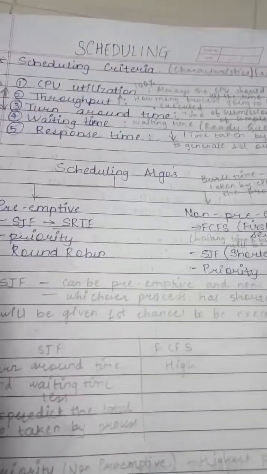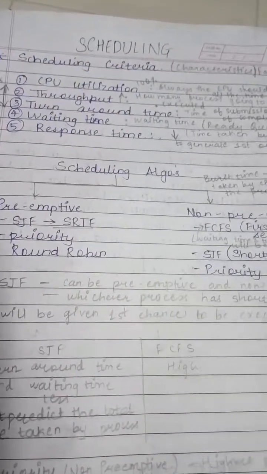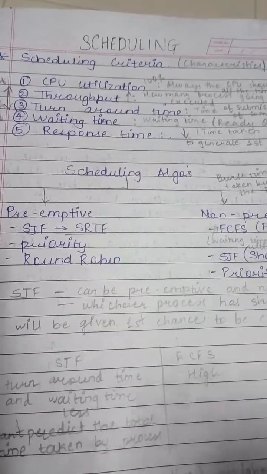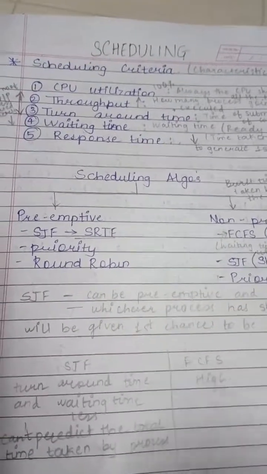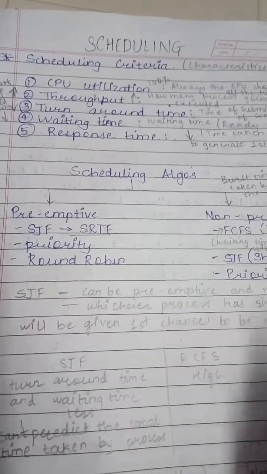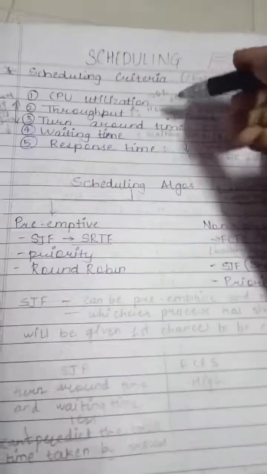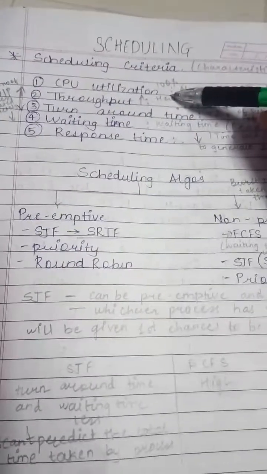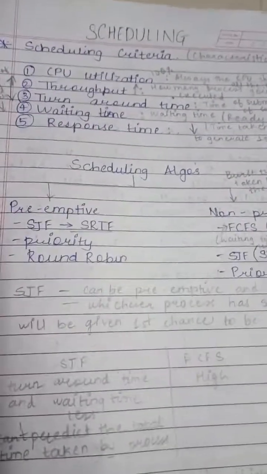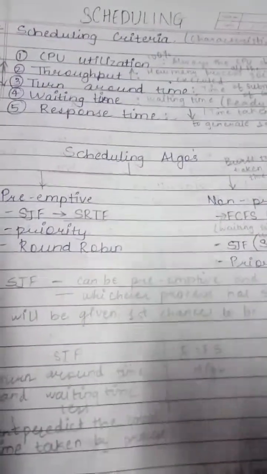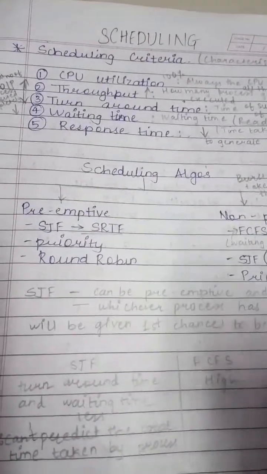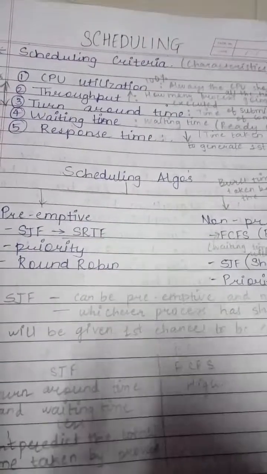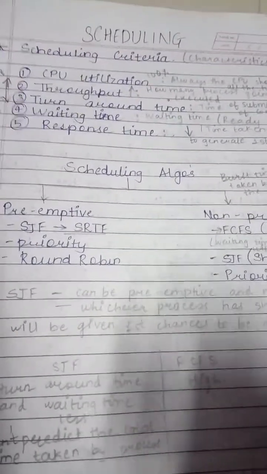Now what is a process? A program which is in the execution stage is known as a process. So this is known as scheduling. There are various scheduling criteria. First is CPU utilization. The CPU utilization should be 100%, it should be very high. Always the CPU should be kept as busy as possible.